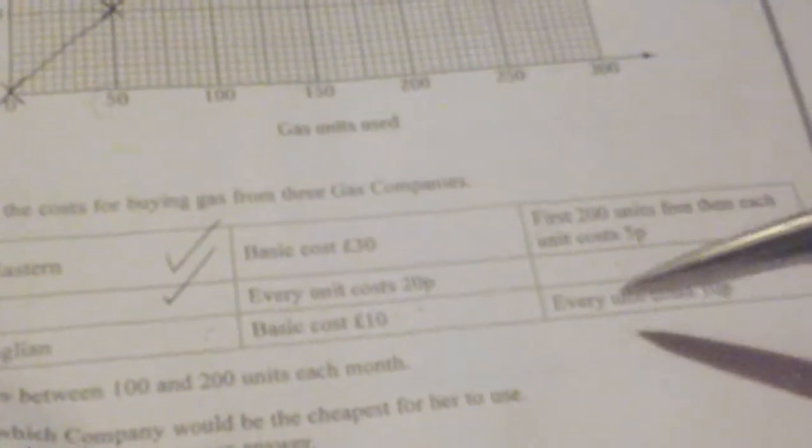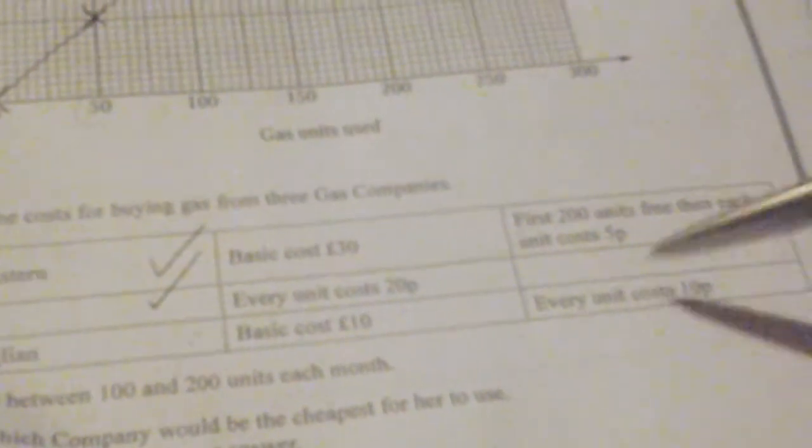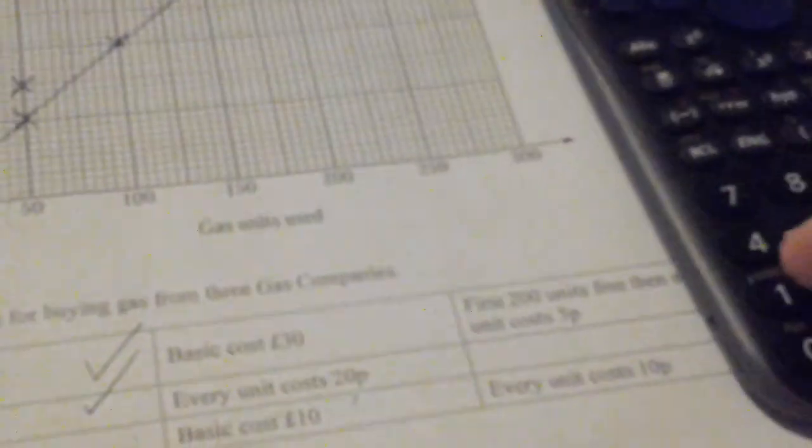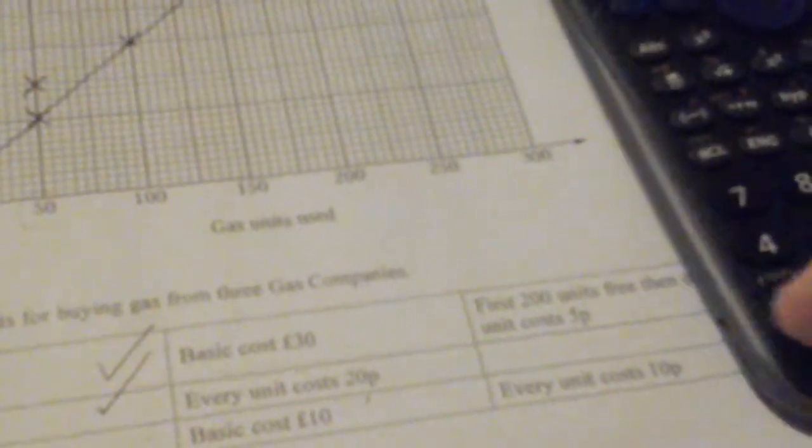I've then got to do this East Anglian one. Basic cost is £10, and then every unit costs 10p. So we're always paying £10, but we're also paying an extra 10p per unit. So 10p being 0.1 times 50 is £5, but plus that £10 basic cost takes me to 15. For 100 units, 0.1 times 100 is £10 plus the £10 basic cost, 20, another one there.